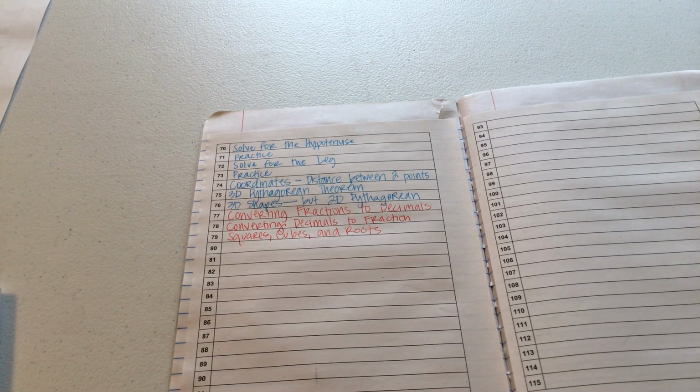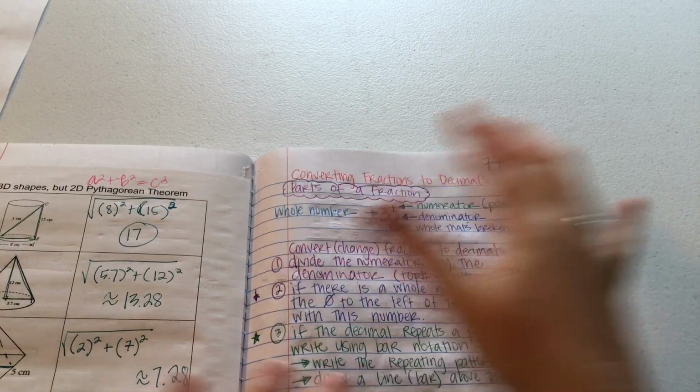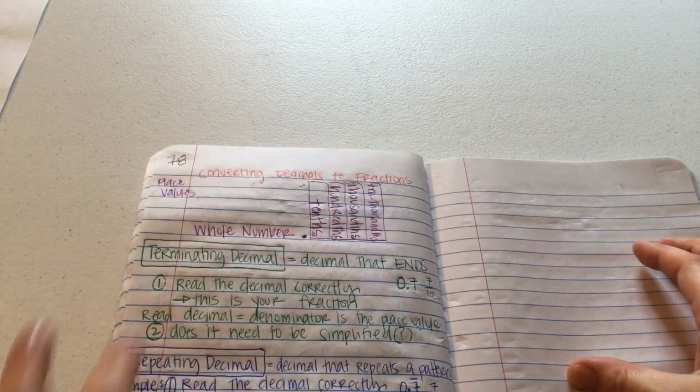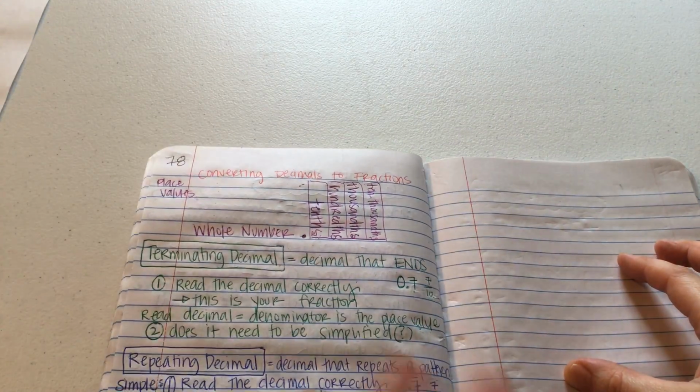So we are going to go into squares and cubes. So again, just a little recap. In this unit, we've done converting fractions to decimals. Then we did converting decimals to fractions. So those are the opposites of each other, the inverses of one another.